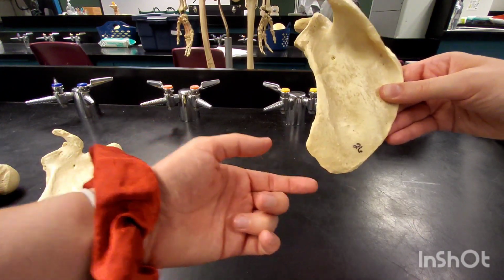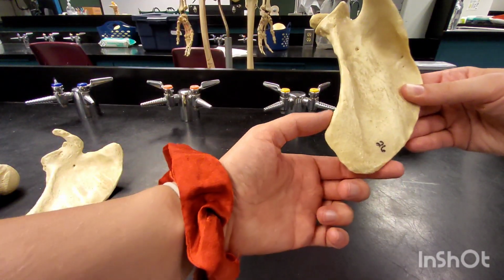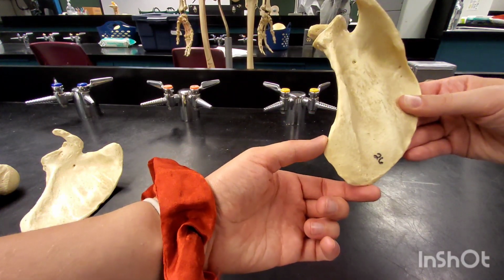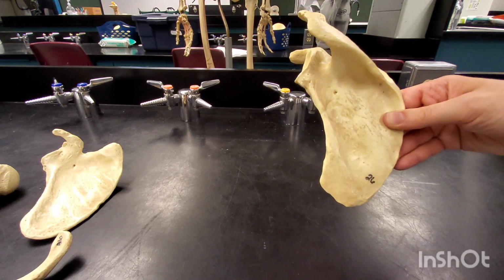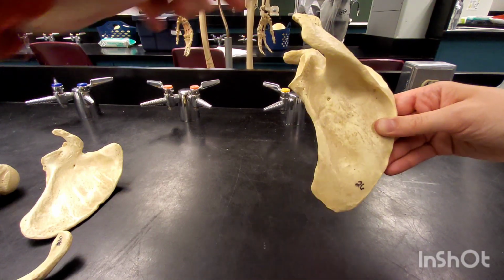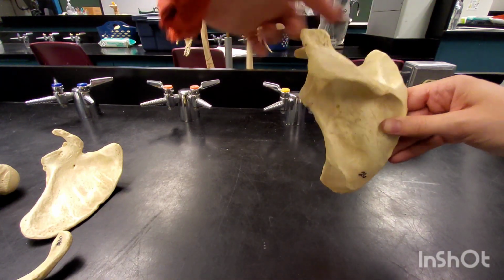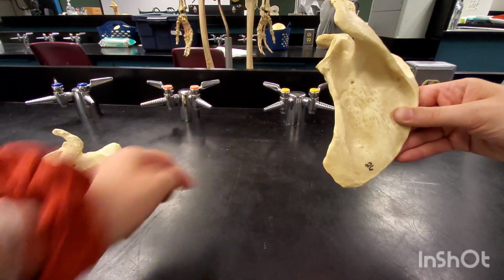So it's not defined in detail here. This entire edge is kind of referred to as the inferior angle, and it's going to be sharper on some scapula and less sharp on others. So we have superior angle, inferior angle.